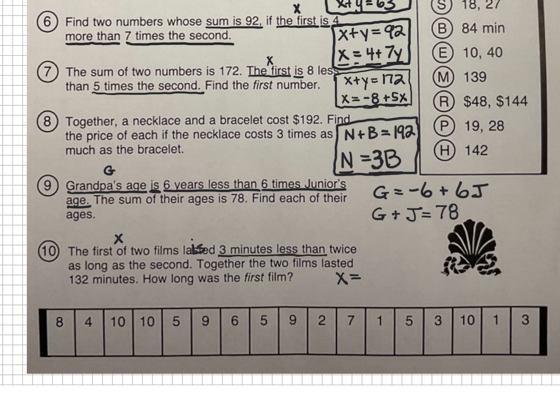So we know we're going to be subtracting 3 from something. So I might as well put the -3 already. I don't know what I'm subtracting 3 from yet, but I'm starting off at -3. Is 3 minutes less than twice, 2 times as long as the second film. So 2 times as long as the second film is 2y. So I'm subtracting 3 from 2y. So 2y minus 3 or -3 plus 2y, they mean the same thing.